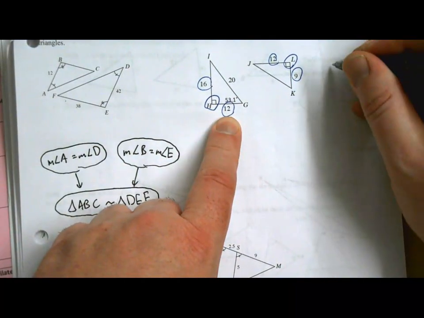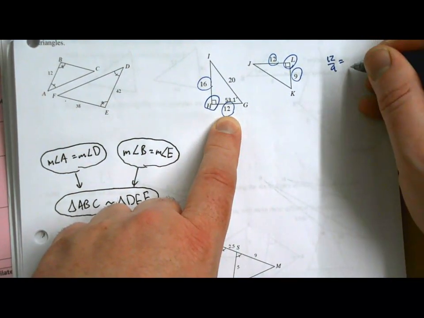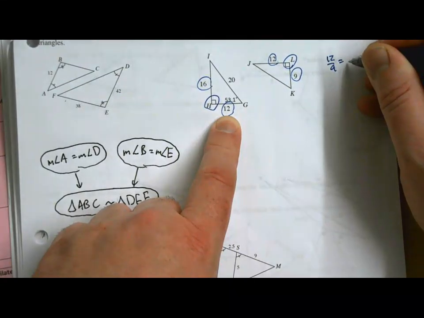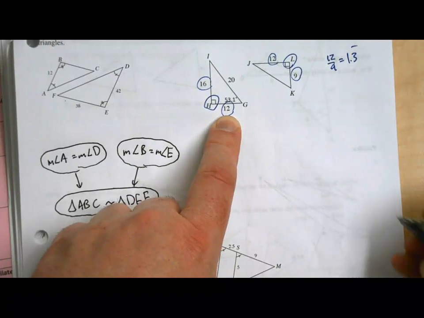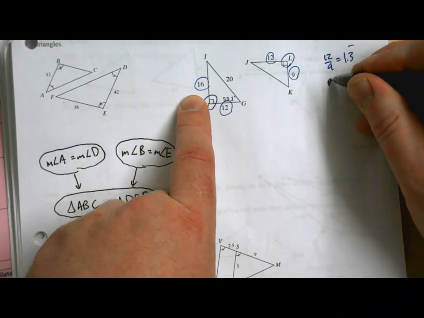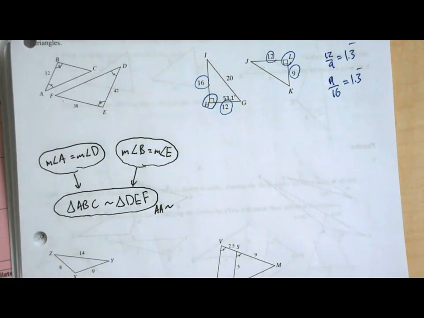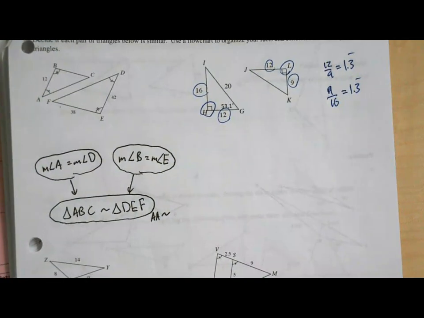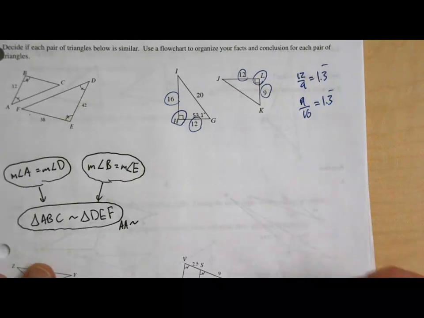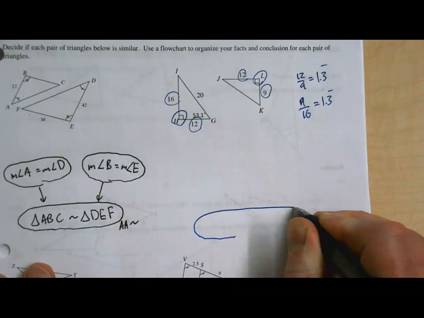So I'm going to go 12 over 9, which ends up being 1.3-ish. Is that right? 1.3 repeating. And then when I do 9 over 16, is that the same? Yep. 1.3 repeating. Okay, so we are set up to do side angle side. So let's start with our conclusion.